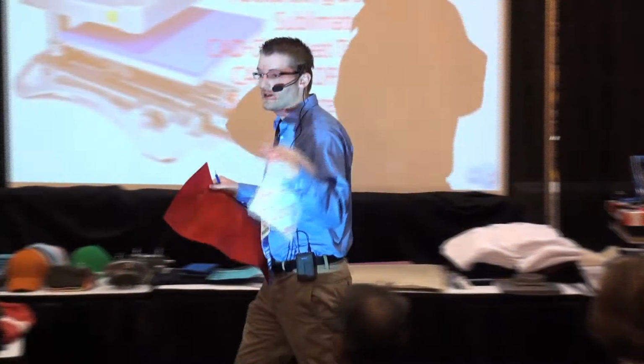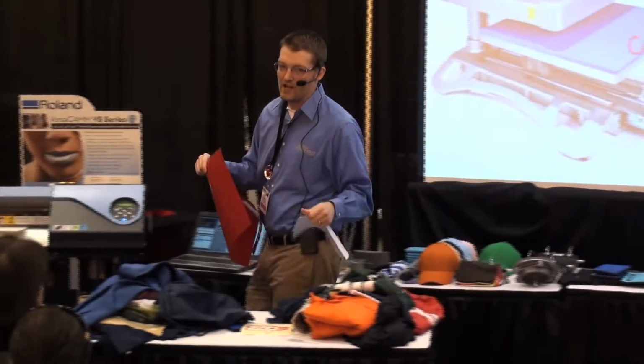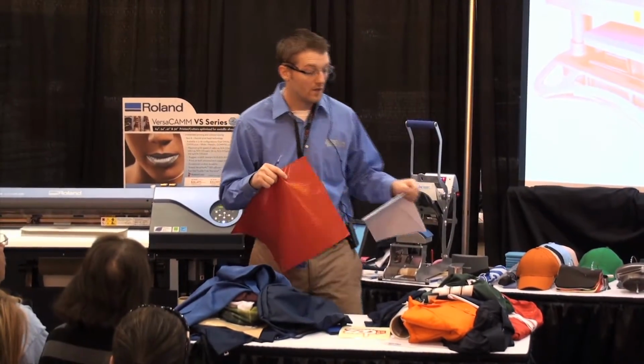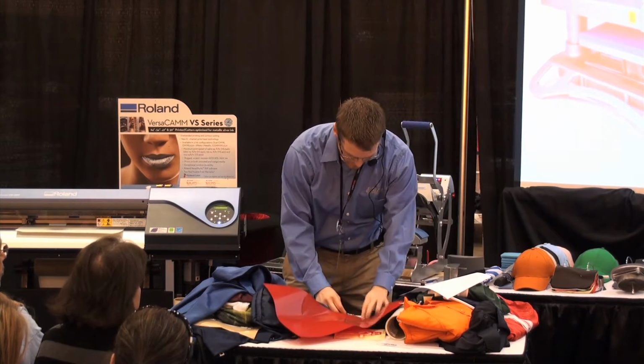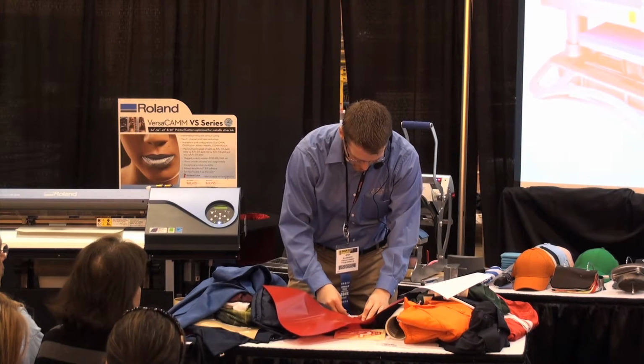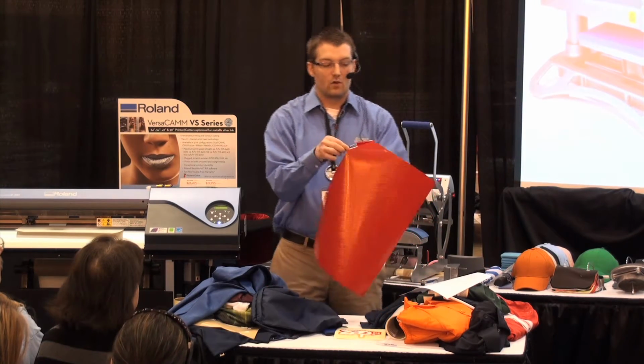So after it's cut, you can gang up all of your designs in the software so that you can really maximize the usage of this material. In this case, I just wanted to show you a single name and number combo. You basically take the weeding tool.